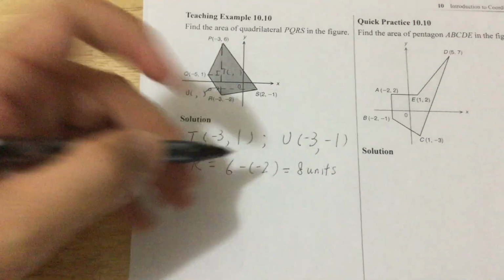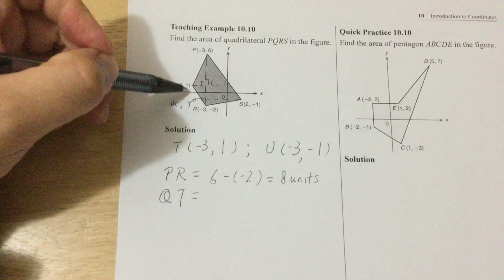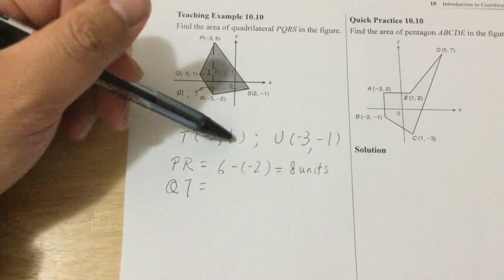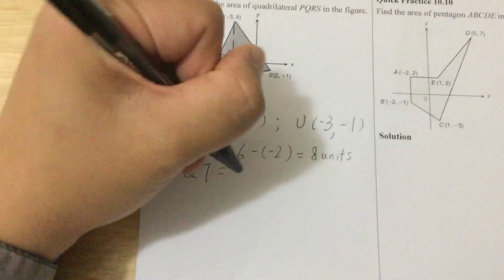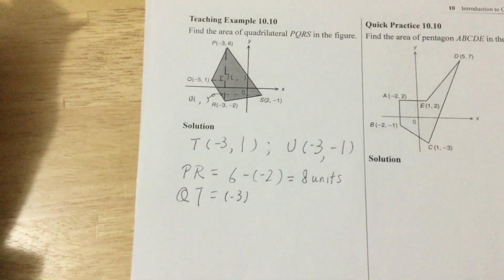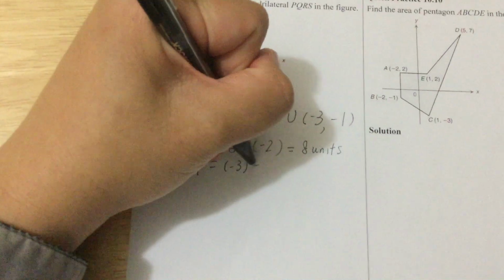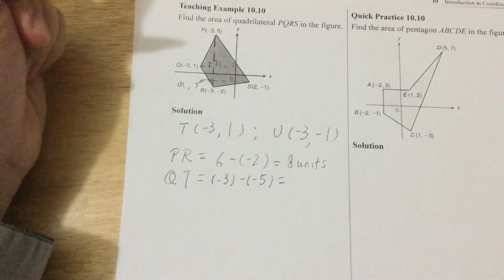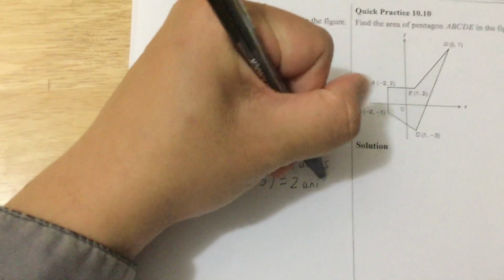So for QT, you have -5 and -3. You have 1, 1. They are the same, so we use -5 and -3. Which one is bigger? Once again, -3. This is my third time asking you, so I think you can handle it well. So negative and negative, you got positive. 5 minus 3, so this is 2 units.